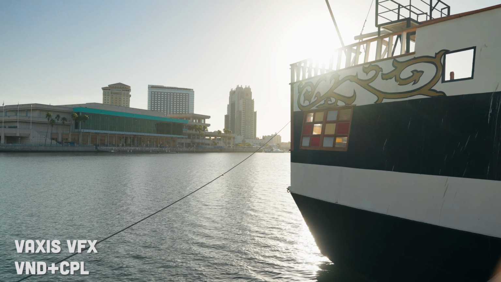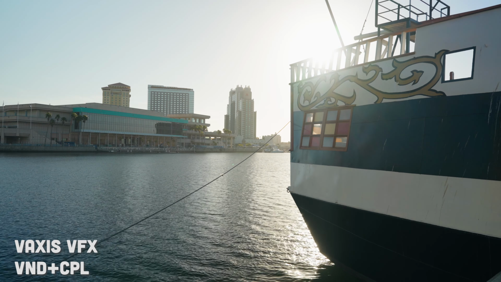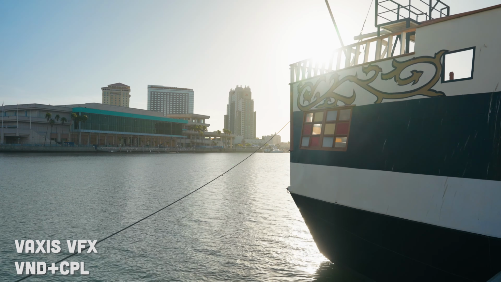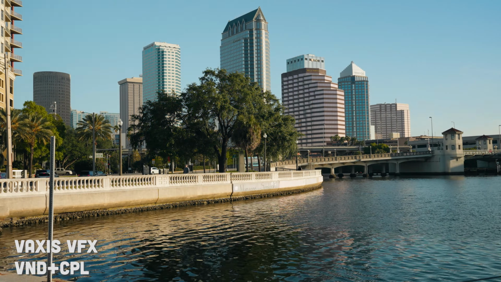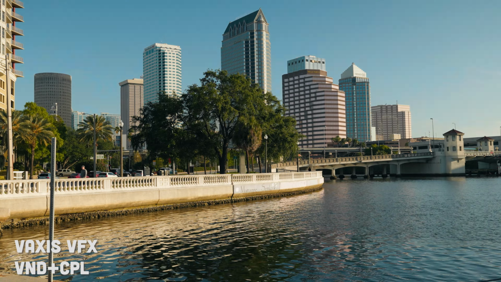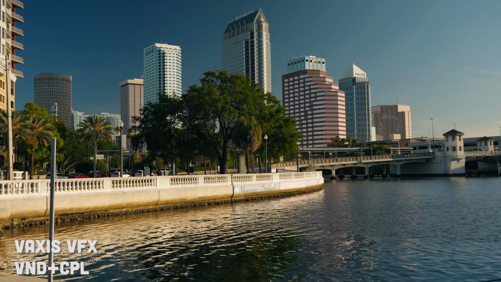Polarizers work best when facing 90 degrees away from the sun. You see how I'm able to control the reflections on the water and the windows in the back, but the sky remains unchanged. Now, if I turn 90 degrees to my left, I'm facing the downtown Tampa skyline, and I'm able to get a nice polarization of the sky.